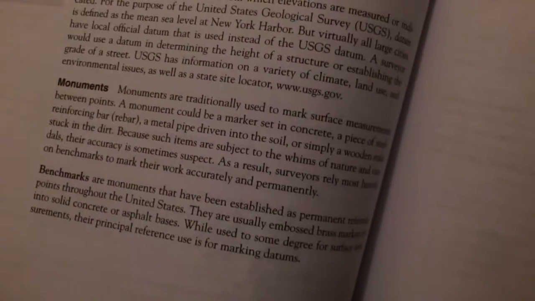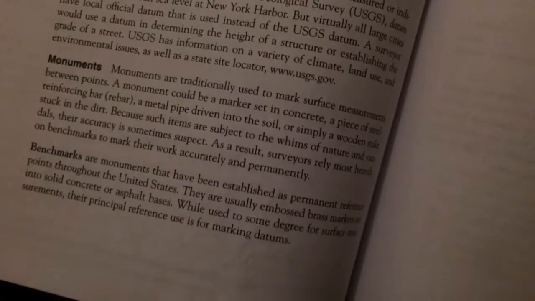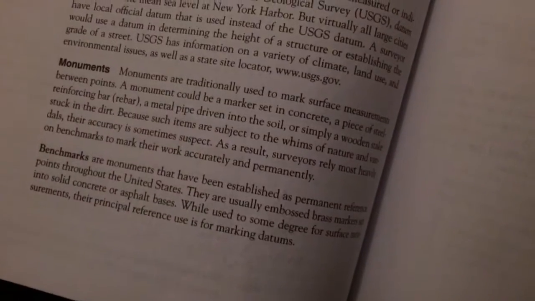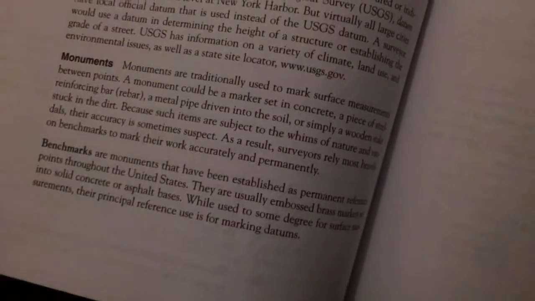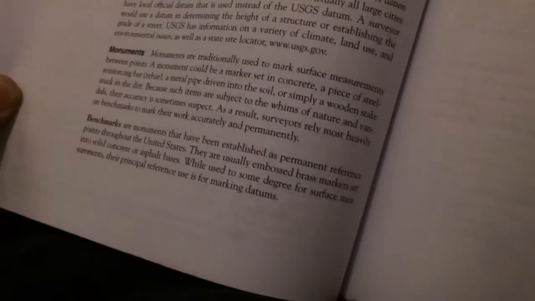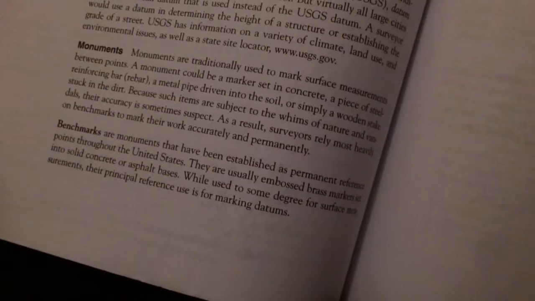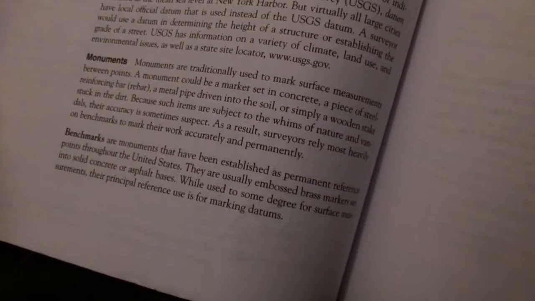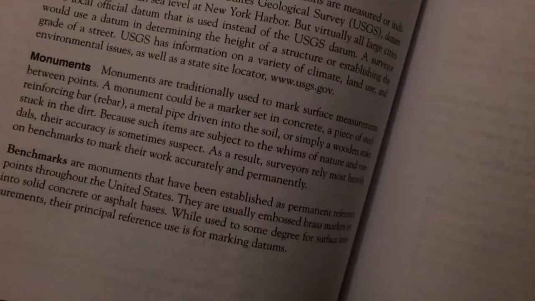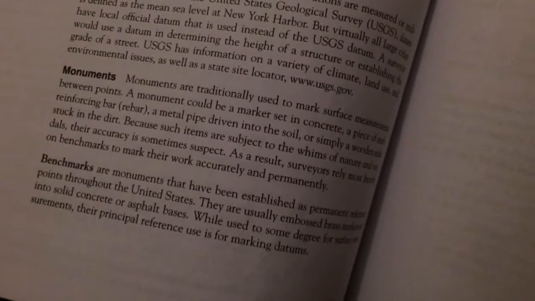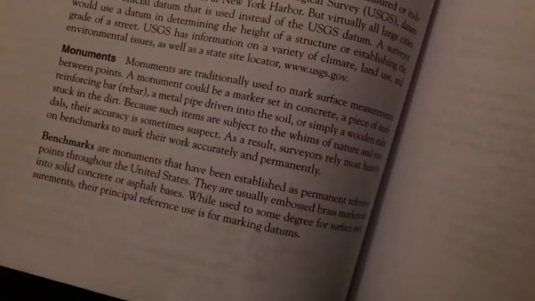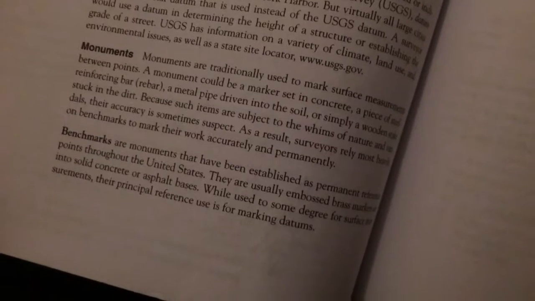Monuments. Monuments are traditionally used to mark surface measurements between points. A monument could be a marker set in concrete, a piece of steel reinforcing rebar, a metal pipe driven into the soil, or simply a wooden stake stuck in the dirt. Because such items are subject to the whims of nature and vandals, their accuracy is sometimes suspect. As a result, surveyors rely mostly on benchmarks to mark their work accurately and permanently.